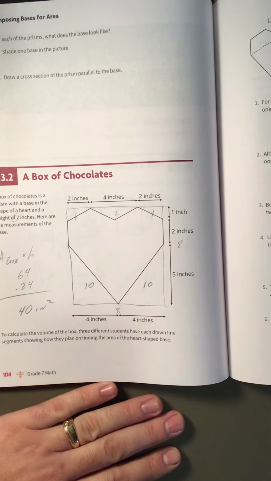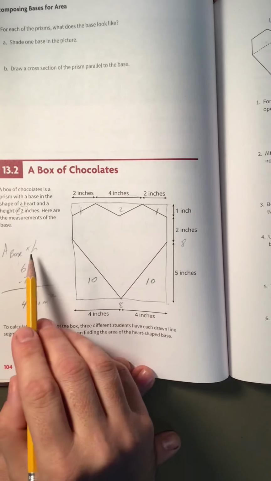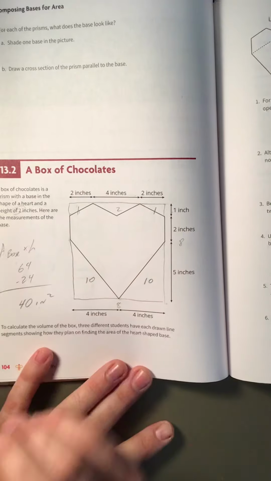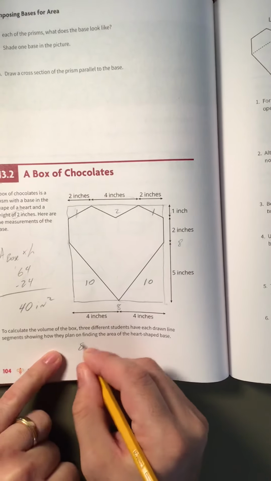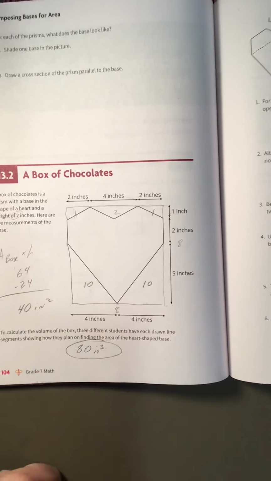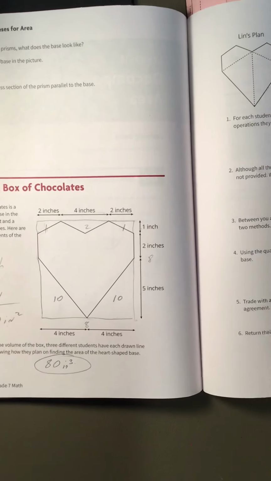Okay, now it was asking me for volume. So how do I get volume? Area of the base times the height. So my area of the base is 40. My height is 2. 40 times 2 is 80. And then make sure you label appropriately for volume. Inches cubed.